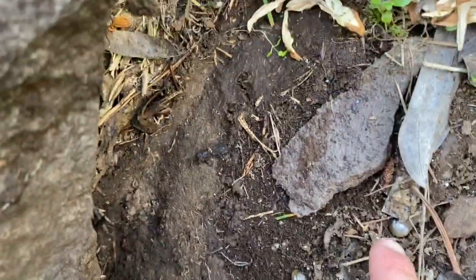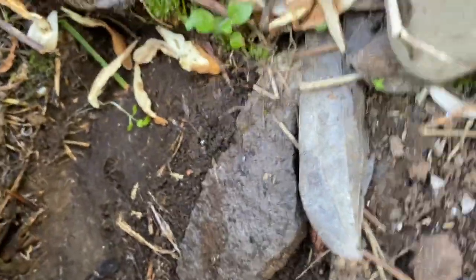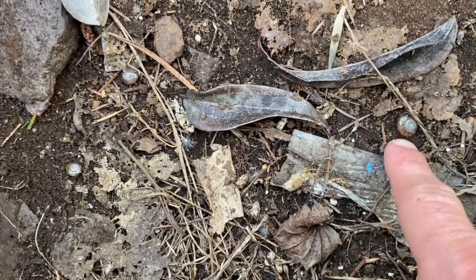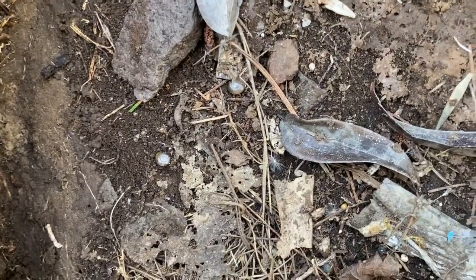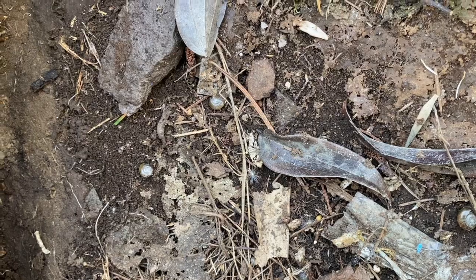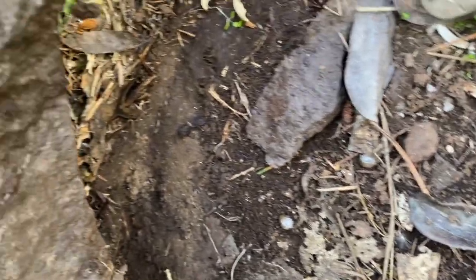Here we have a lot of baby snails. They're really cute. Baby snail right here. Those baby snails will eat plants, so they are consumers. They are also decomposers. They'll eat dead organisms.